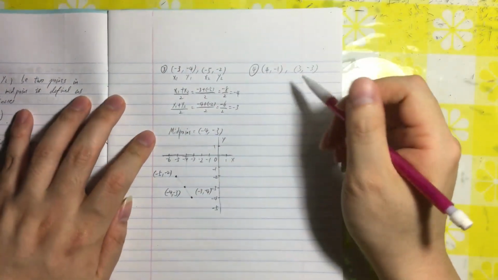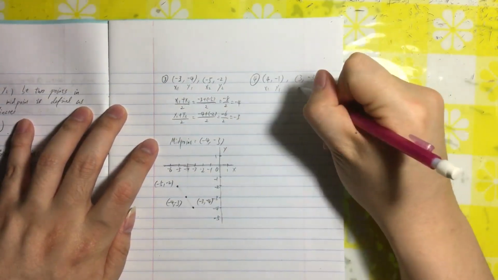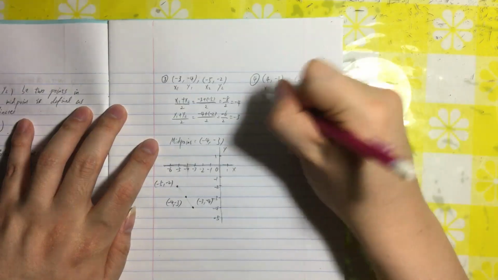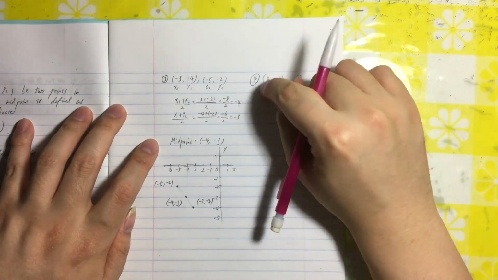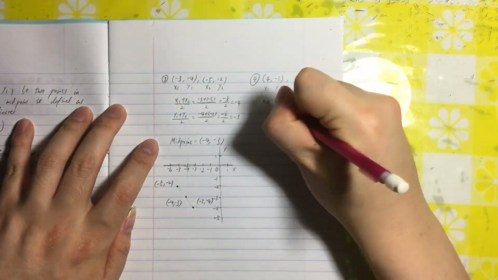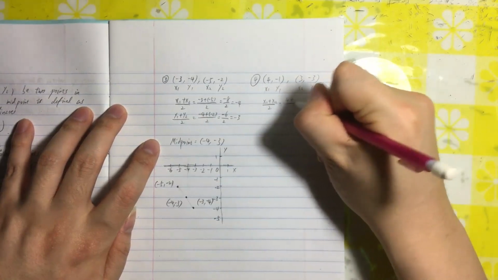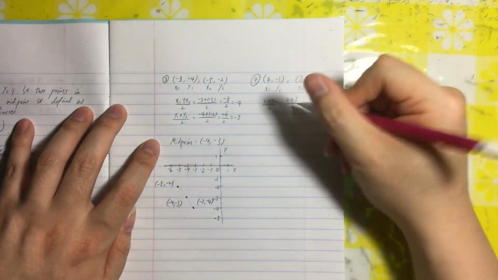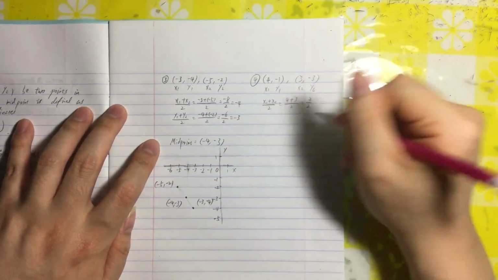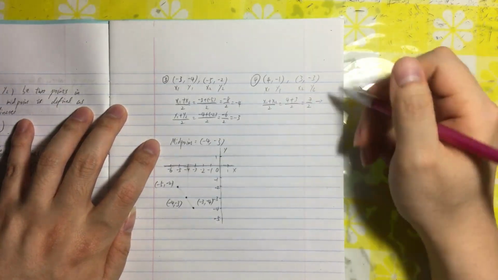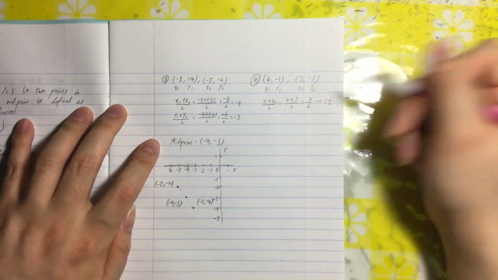Find the midpoint first. Let's call the first point (x1, y1) and the second point (x2, y2). Then find the average of the x coordinates. I compute x1 plus x2 over 2, which is 4 plus 3 over 2. 4 plus 3 is 7. 7 over 2 can be rewritten as 3.5.